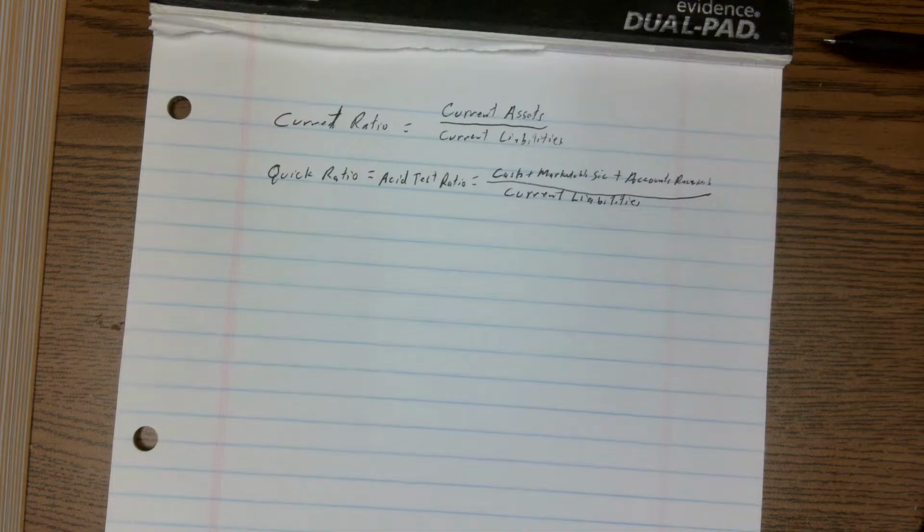Imagine if you walked into Walmart and there was nothing on the shelves, what would you buy? Nothing, right? So you're going to have inventory in order to operate. That's the concept behind the quick or the acid test ratio. So that's a big one on liquidity ratios.